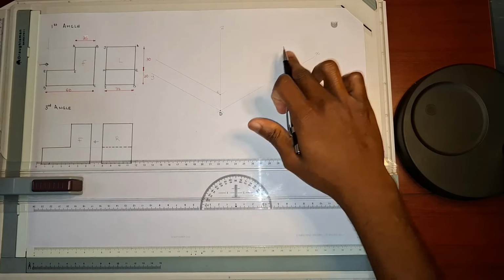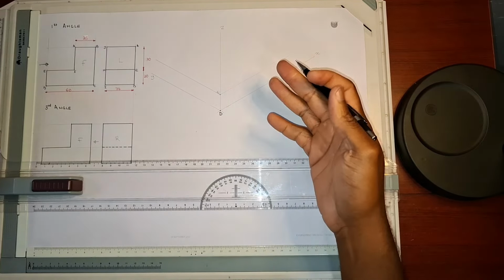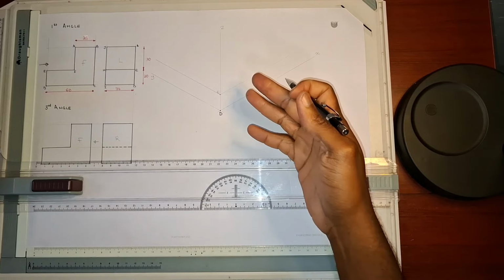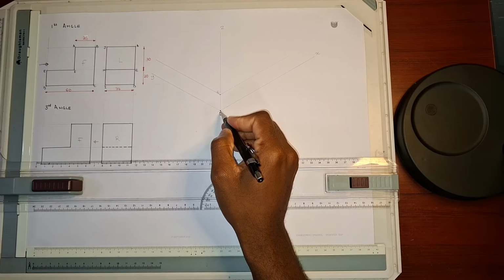Now, these lines are going to be light lines. They're what we call projection lines, right? So you don't have to erase them. Projection lines or construction lines, you can call them either. So we have point E and point D right there, right?